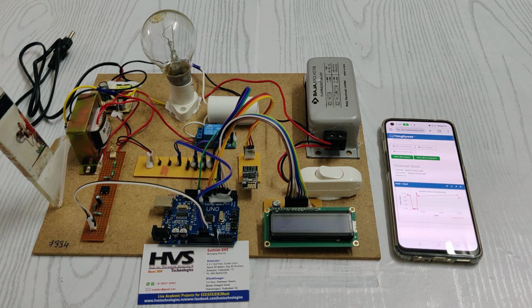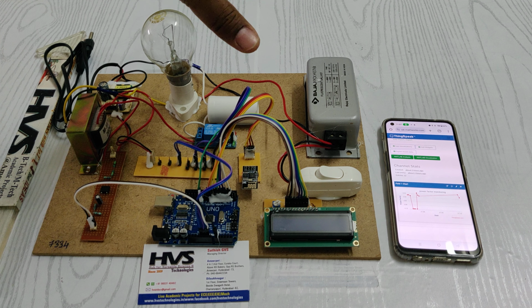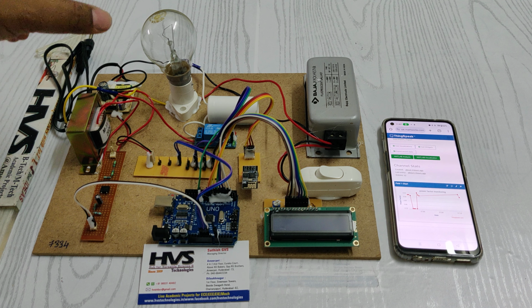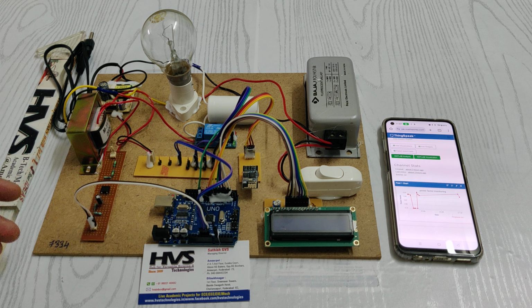In order to maintain the unity power factor, we need to compensate the current waveform whenever the inductive load is attached. When we place the inductive load in series with the bulb, the resistive load, due to the inductance of this inductive load, the current waveform will lag. Due to this lagging, the phase difference between the voltage waveform and current waveform will increase. Whenever the phase difference increases, the cos theta value will decrease from 1 to 0.9, 0.8, 0.7, based on the phase difference between these two waveforms.